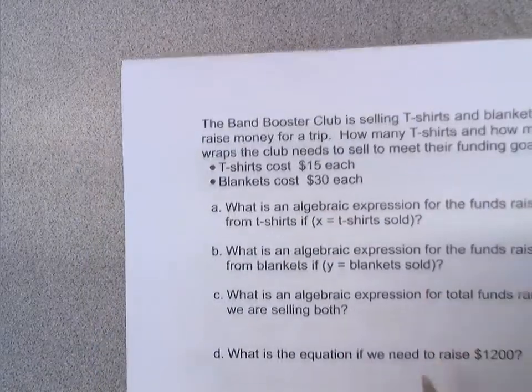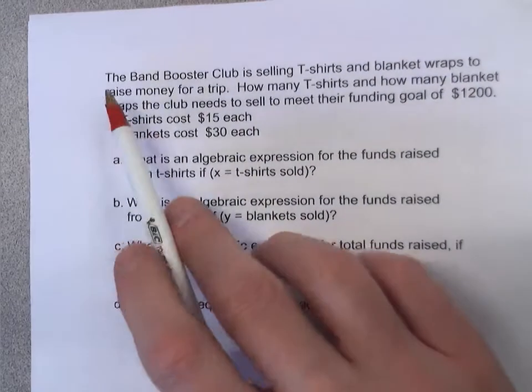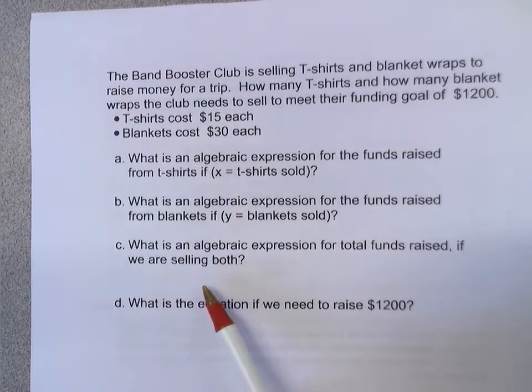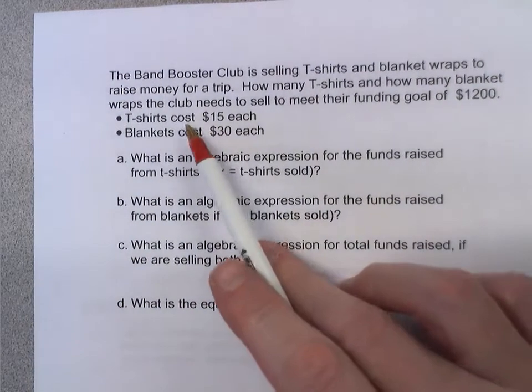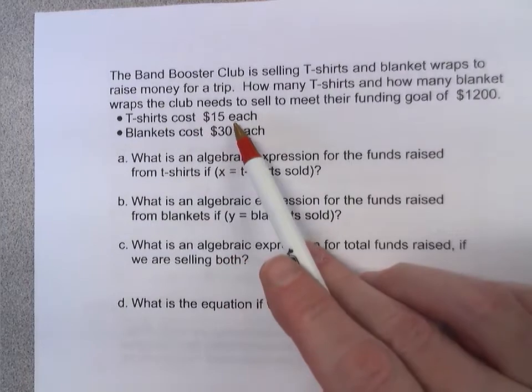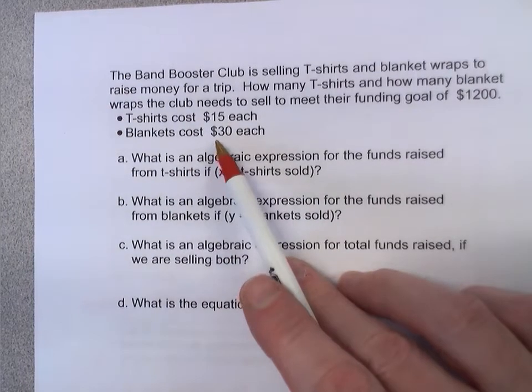Last example. It says the Band Booster Club is selling t-shirts and blanket wraps to raise money for a trip. How many t-shirts and how many blanket wraps does the club need to sell to meet their funding goal of $1,200? T-shirts cost $15 each. Blankets cost $30 each.